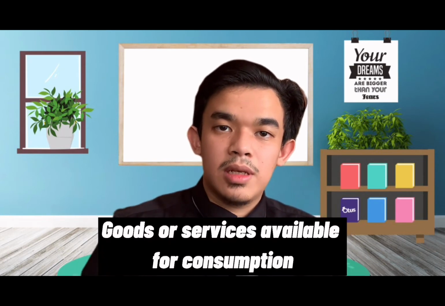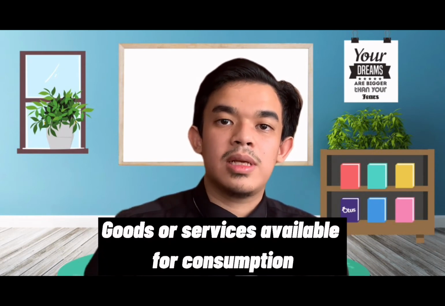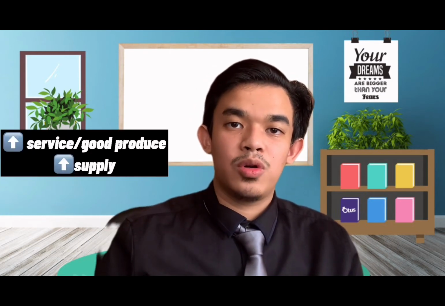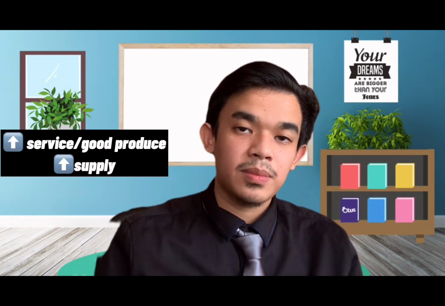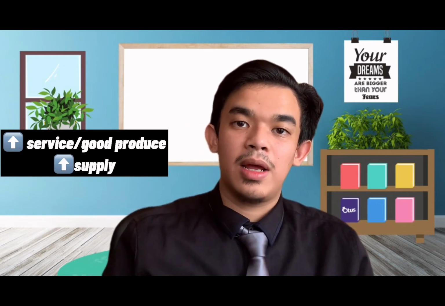Now we move on to supply. Supply is the amount of good or service that is available for consumption. The higher the amount of good or service produced and may be consumed by the consumer, the higher the supply will be. For example, Apple had produced millions of sets of iPhone 12 and this will make the supply high.